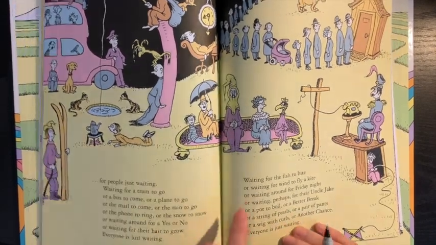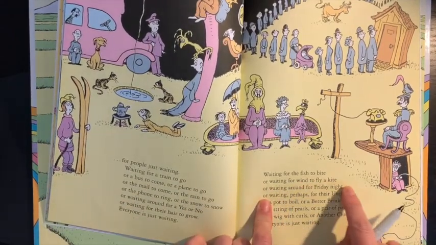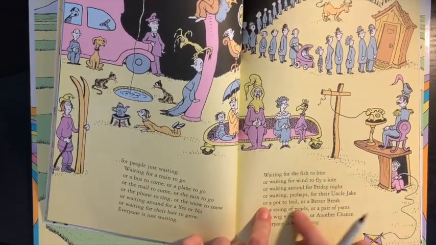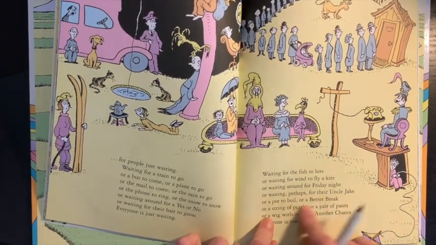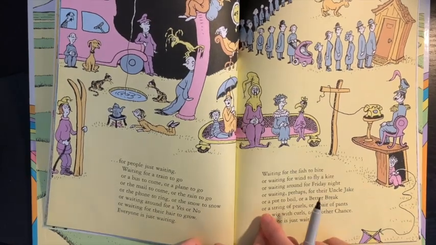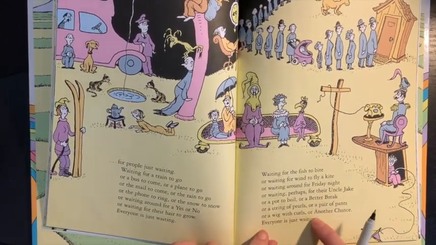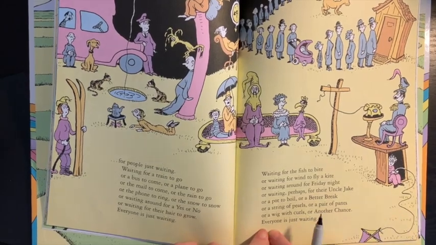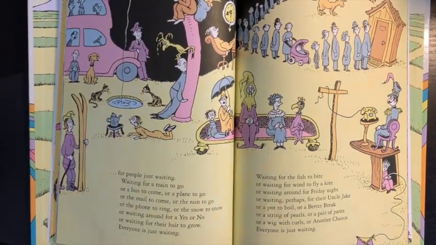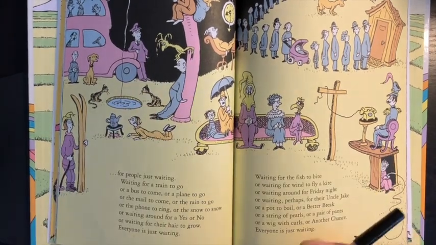Everyone is just waiting. Waiting for the fish to bite, or waiting for wind to fly a kite, or waiting around for Friday night, or waiting perhaps for their Uncle Jake, or a pot to boil, or a better break, or a string of pearls, or a pair of pants, or a wig with curls, or another chance. Everyone is just waiting.